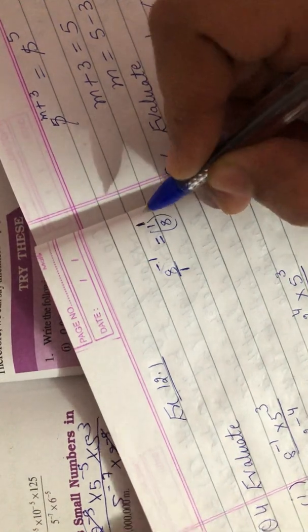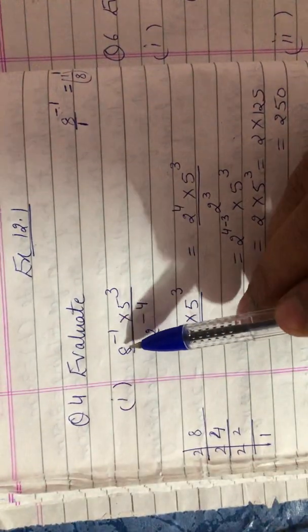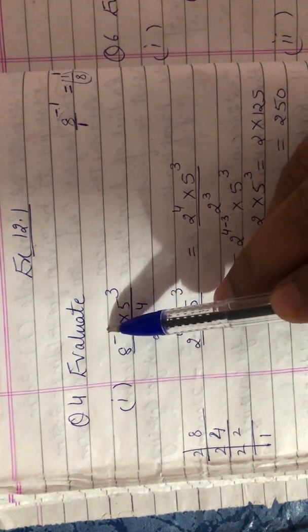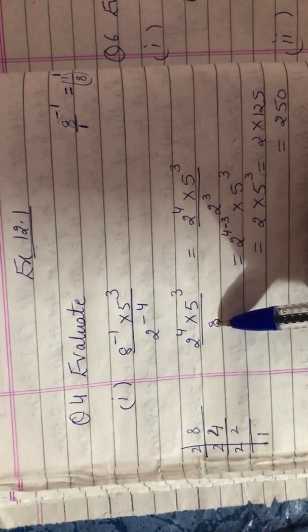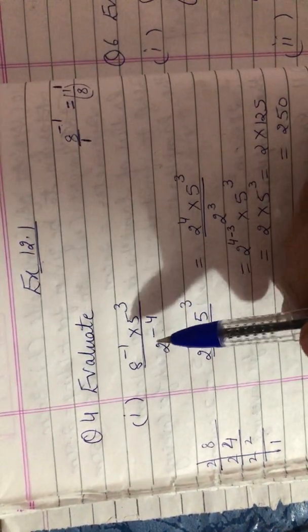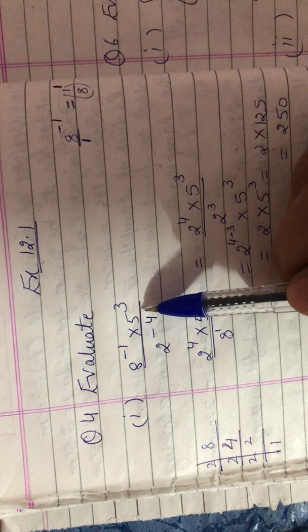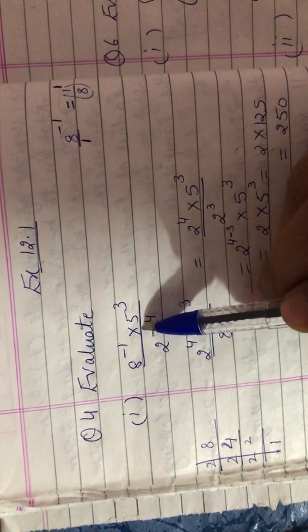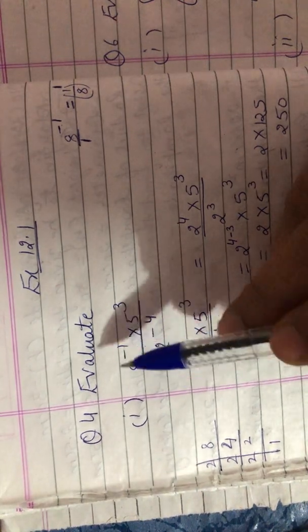1. In the same way, you can see 8 raised to power minus 1, to make this exponent positive, 8 will go in the denominator and its exponent becomes positive. And similarly, if some expression is there in the denominator, to make its exponent positive, we have to take it to the numerator.